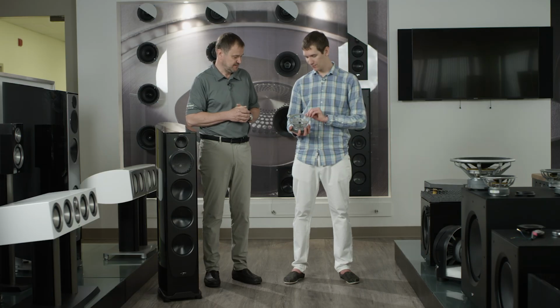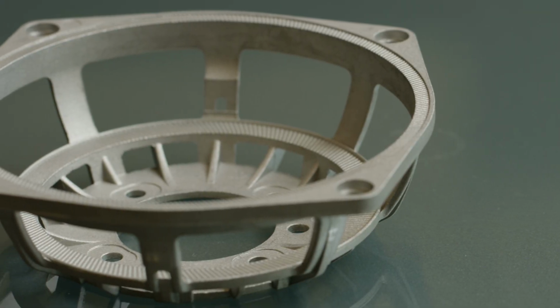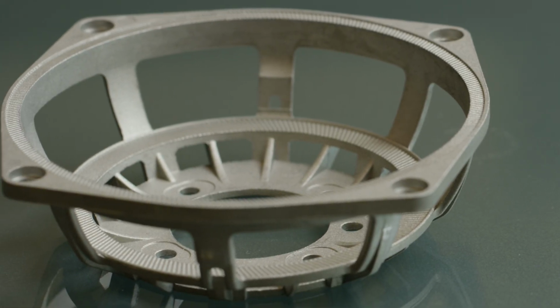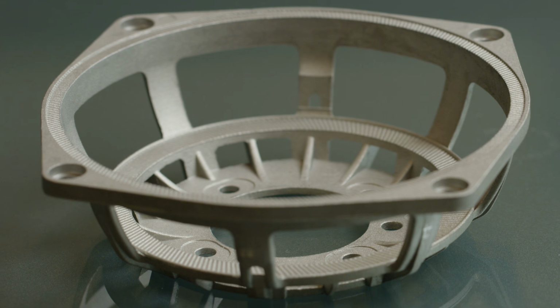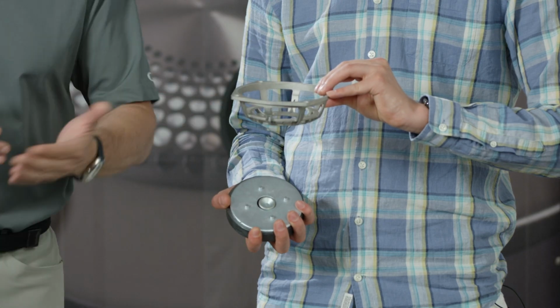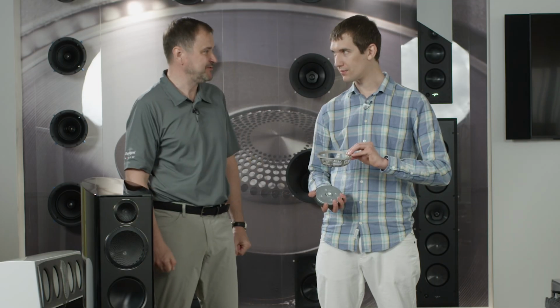Well, basket holds cone and spider and voice coil together. Okay. And is this also how it assembles onto the speaker? These parts are actually attached to the loudspeaker enclosure.